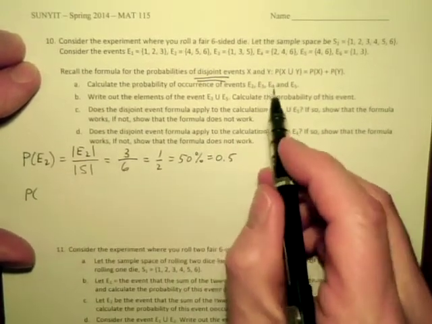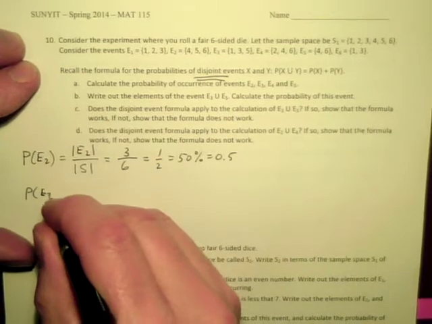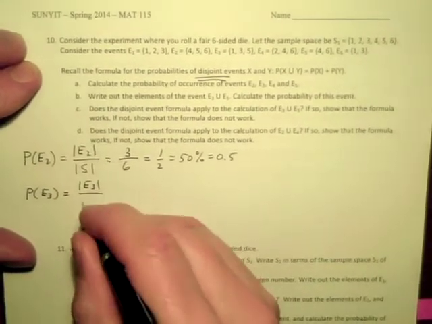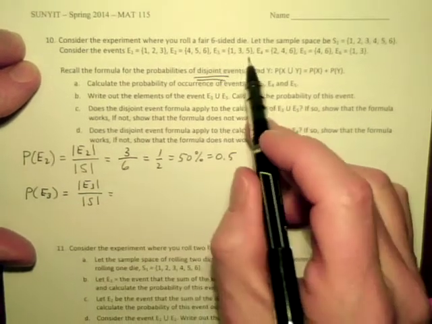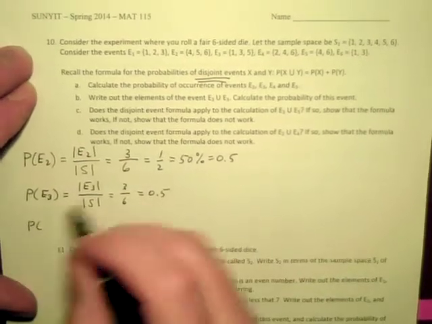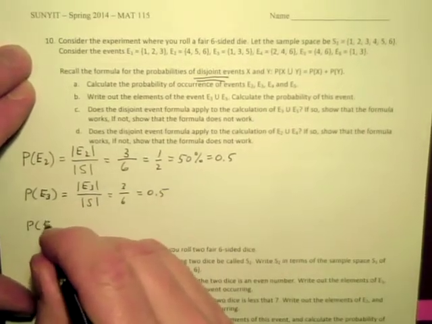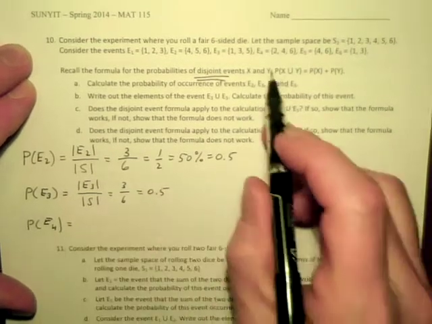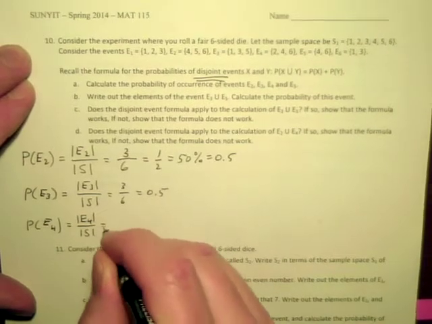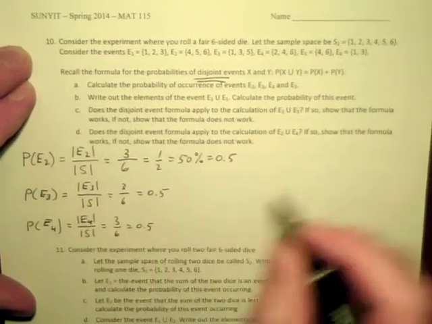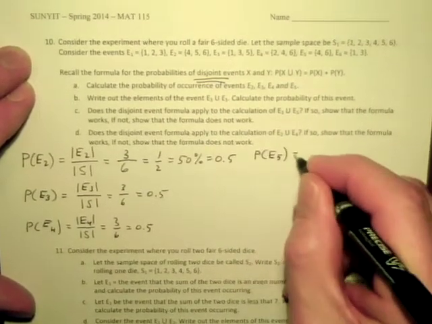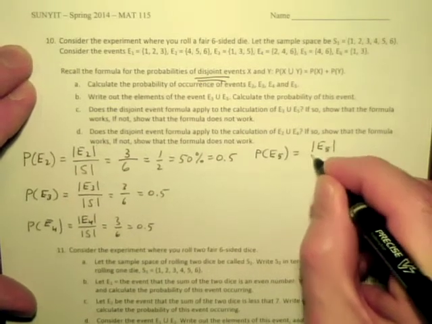Probability of event E3, similarly, is the size of its set all over S, and E3 is again 3/6. Probability of event E4. E4 has size 3 also. 3/6, or 0.5. Finally, event E5, probability of event E5 is the size of event E5 over the size of the whole set.